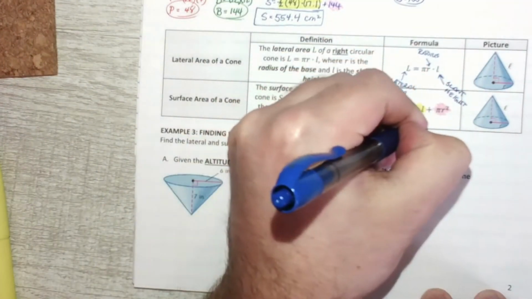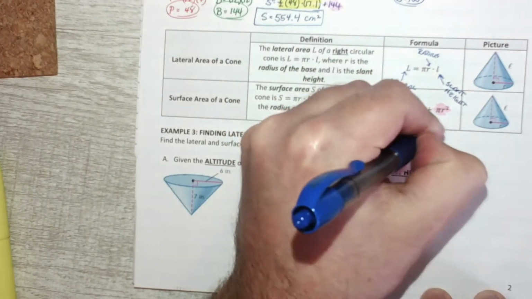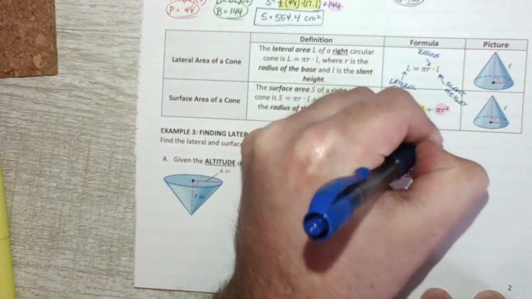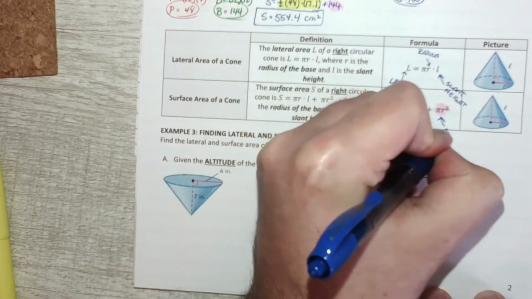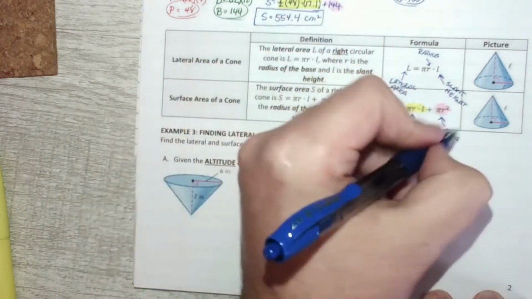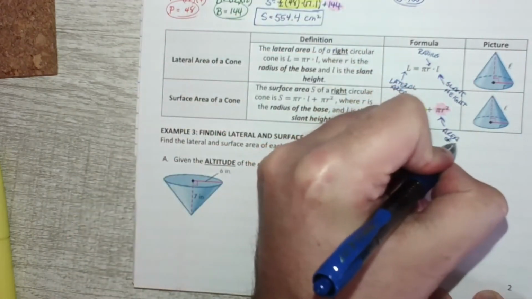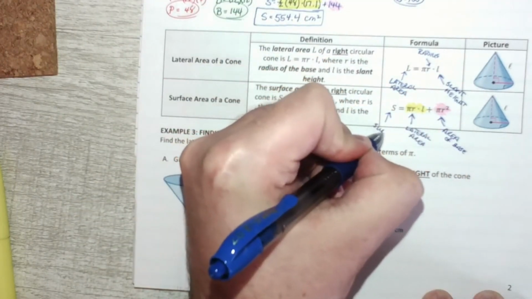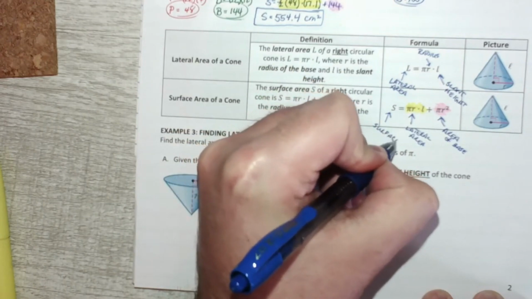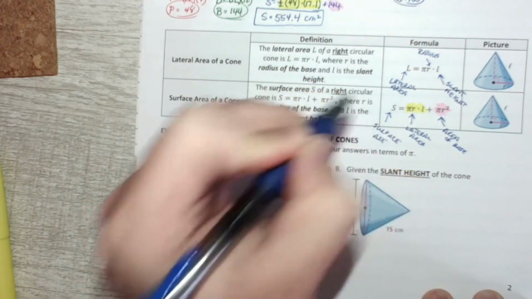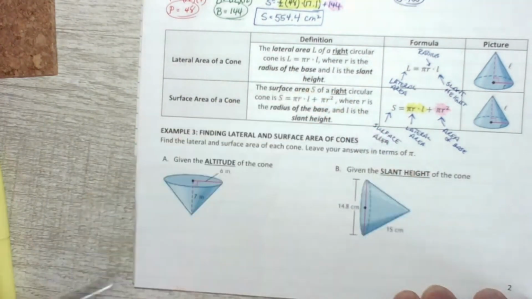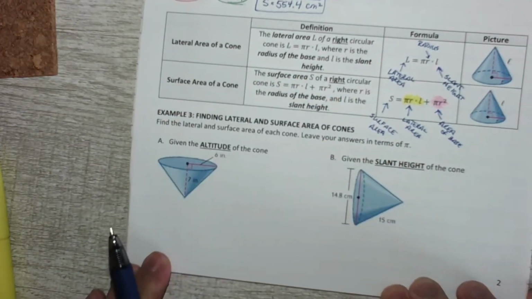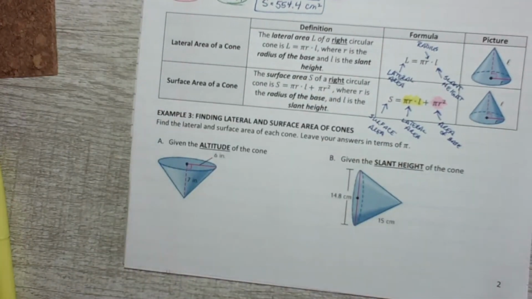You're still taking the lateral area plus the area of the base, just like we did with a pyramid. It's just the shapes are a little different. And again, this capital S stands for surface area, just like it did for the pyramid.